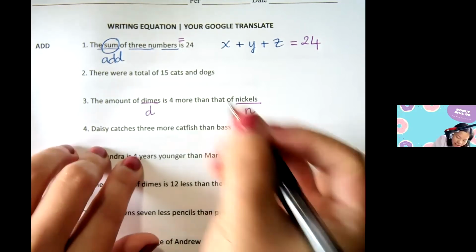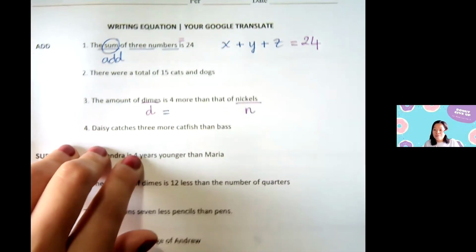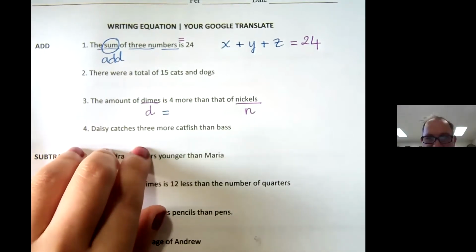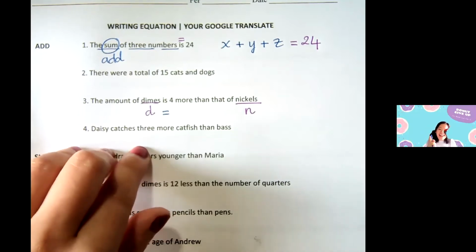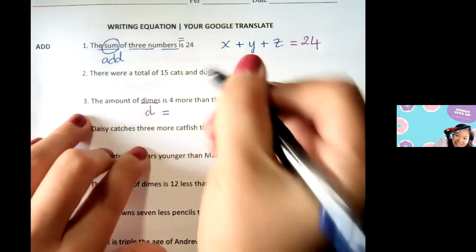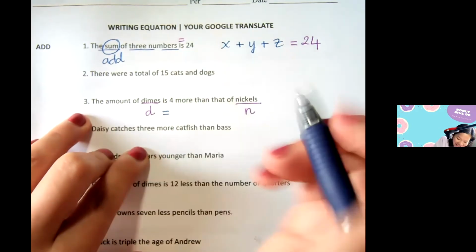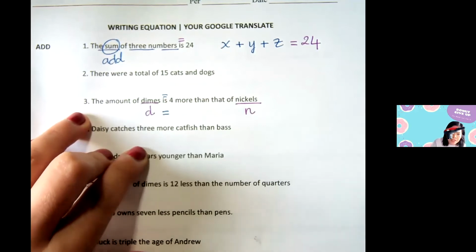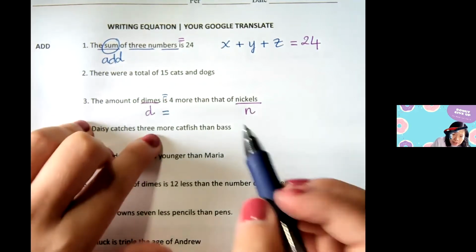How do you know it's equals? How do you know D is equals? Is always equal. Oh, wow, what a good point. You learned from earlier, right? Excellent job. Is always represents equal, the value.